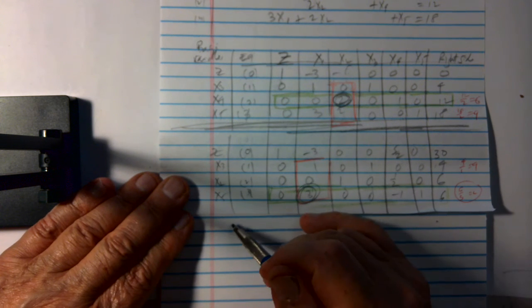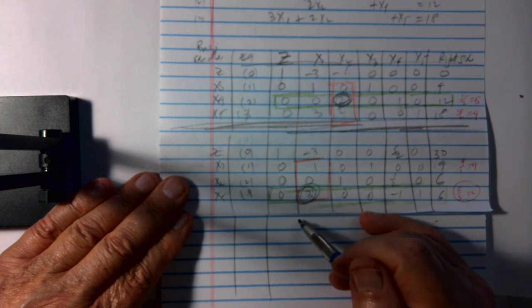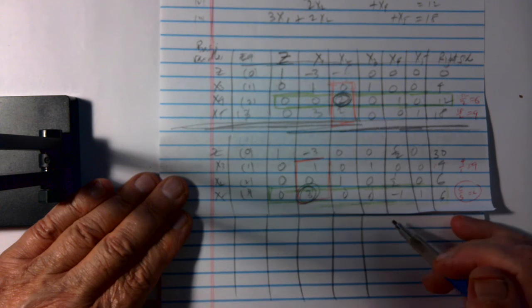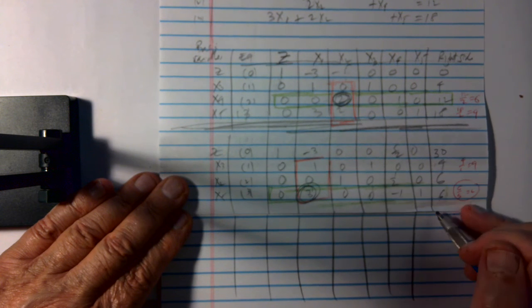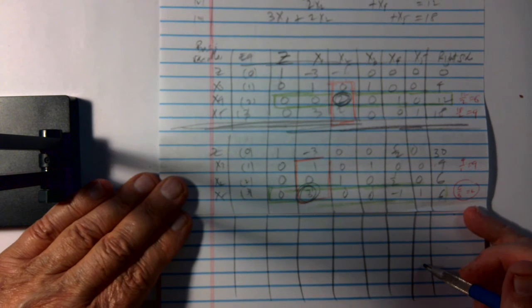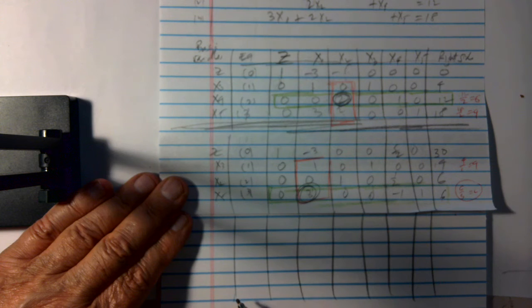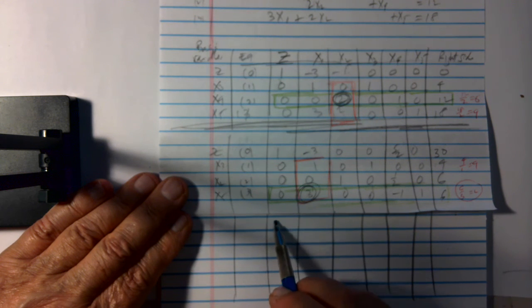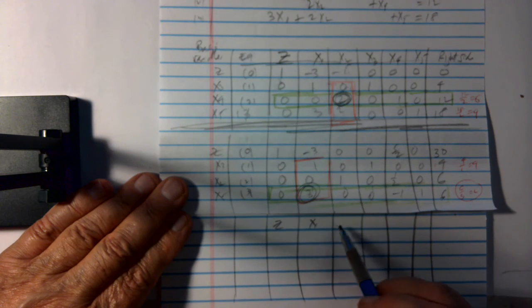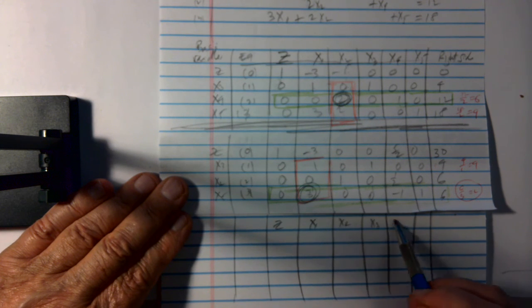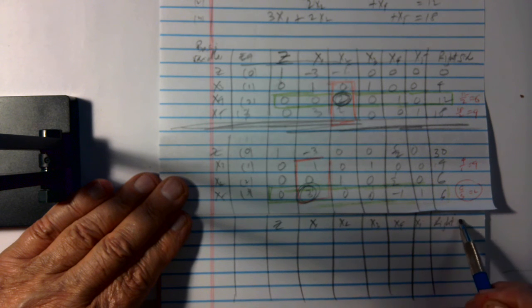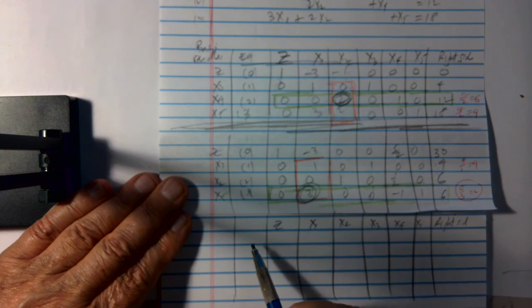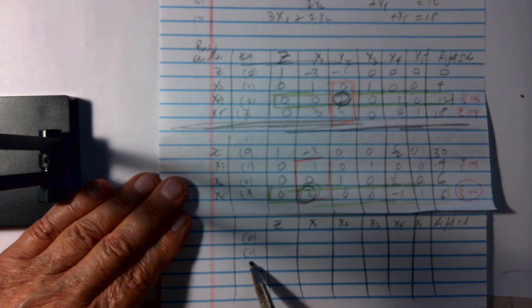So this is my Z column, x1, x2, x3, x4, x5. This is the right side. Equation numbers 1, 2, 0, 1, 2, and 3.